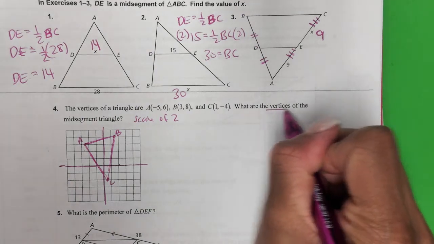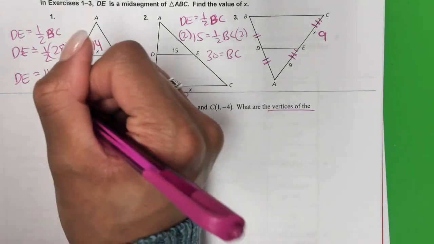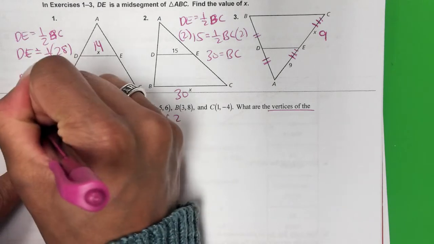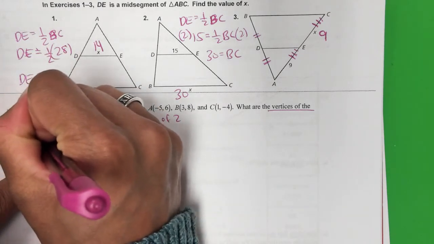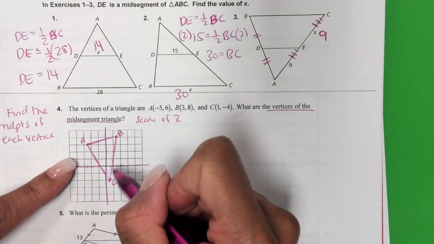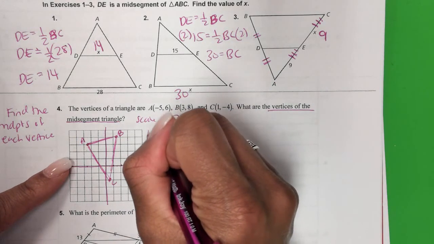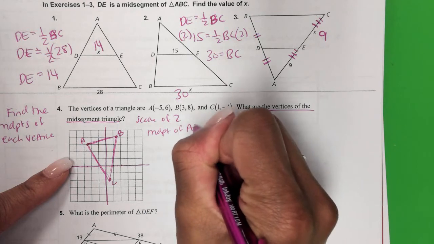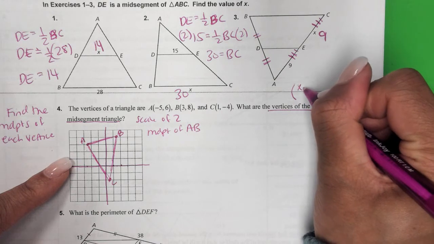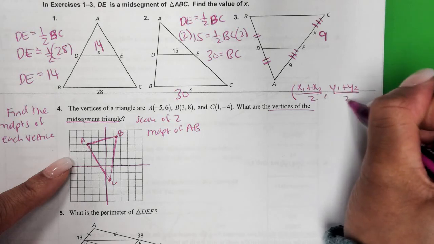And I need to find the vertices of the midsegment of the triangle. And how to do this is find the midpoints of each side. Okay? So I'm going to find the midpoint of AB, the midpoint of BC, and the midpoint of AC. So let's start off with the midpoint of AB. So remember, we're doing midpoint. We're doing x1 plus x2 all over 2, y1 plus y2 all over 2.